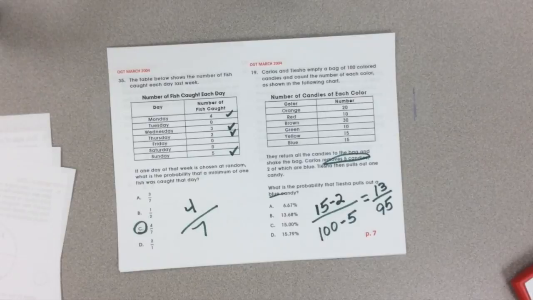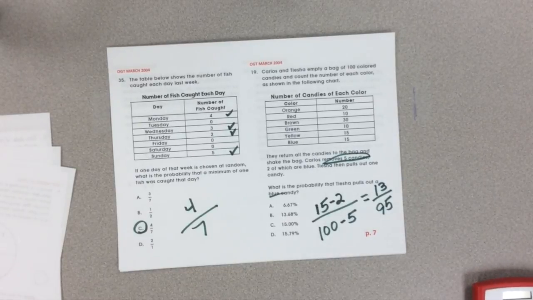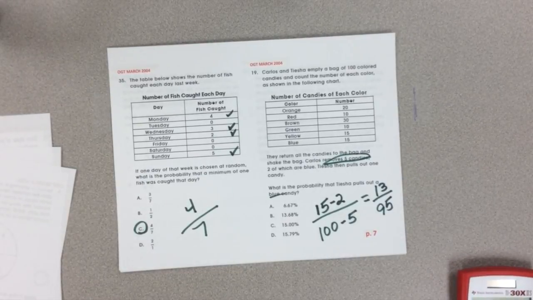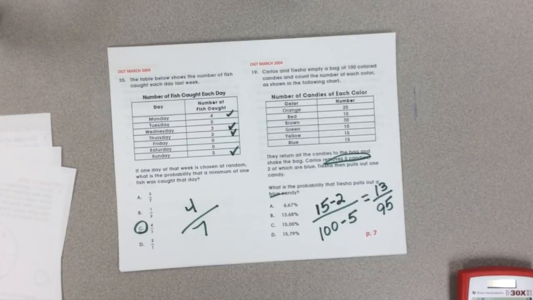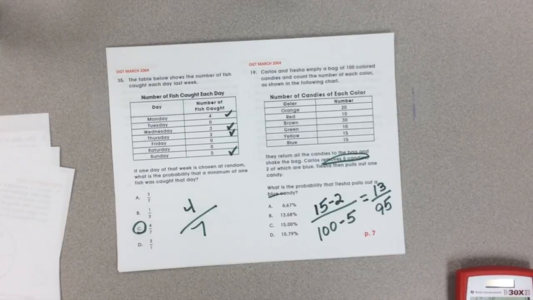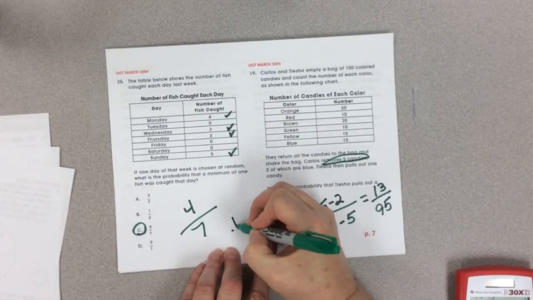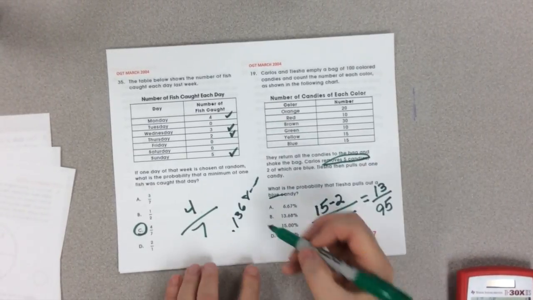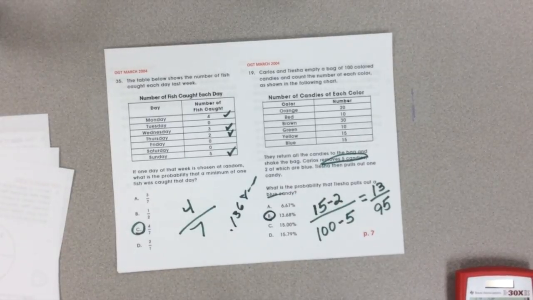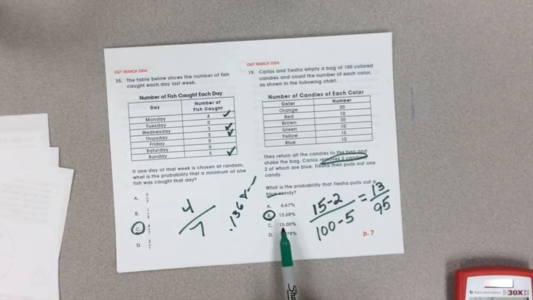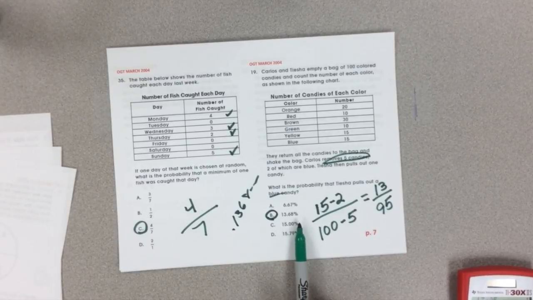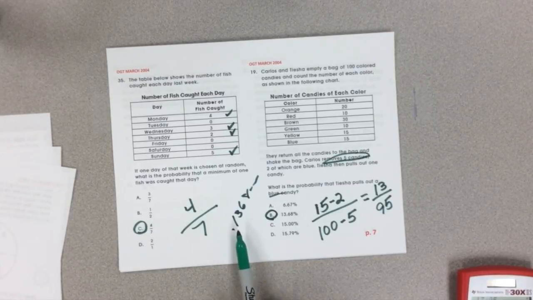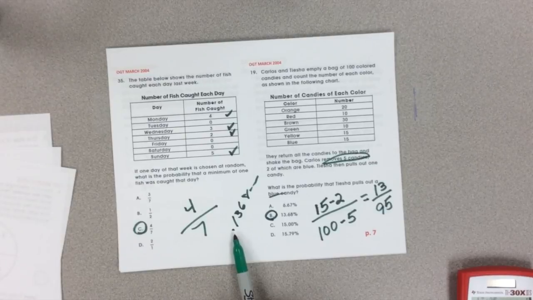But they want this turned into a percent. So what you can do is divide 13 by 95. 13 divided by 95. And you'll get the decimal of 0.1368. It keeps going. And you can tell what the percent is from that. And if you're not sure, you could take 13.68 into the calculator, use the percent key on it, and you will see that it'll give you the decimal 0.1368.